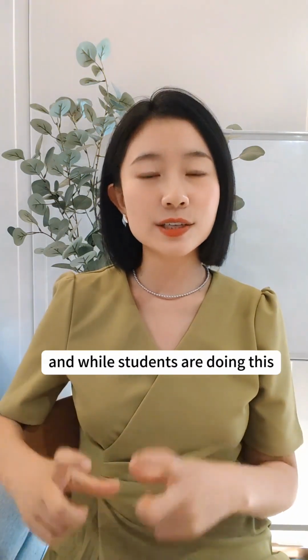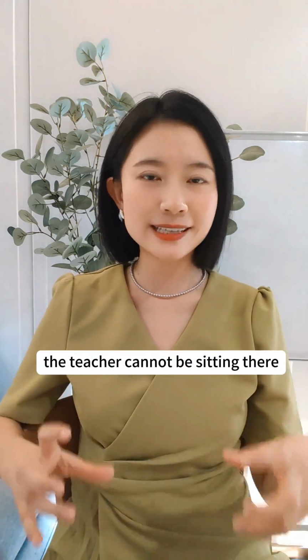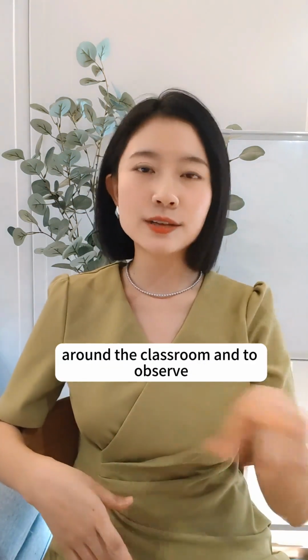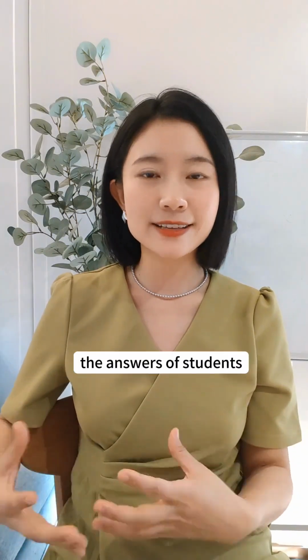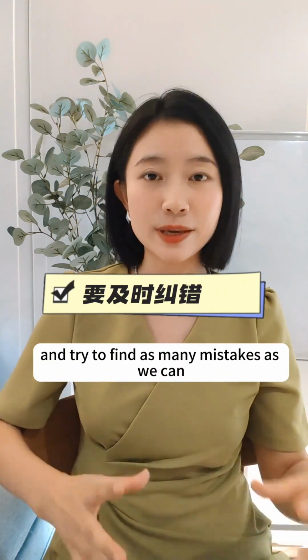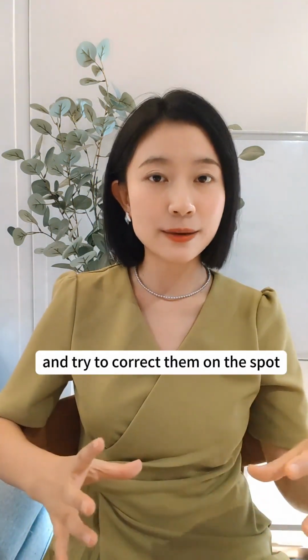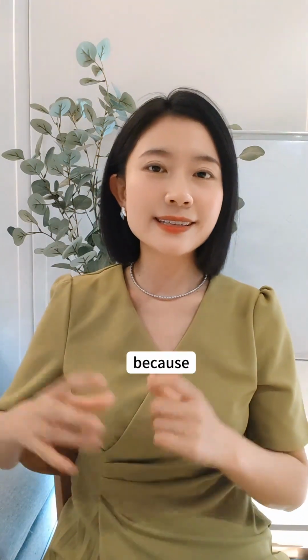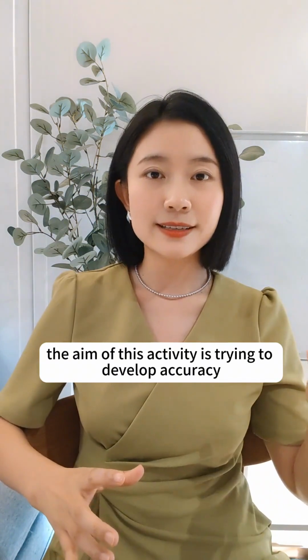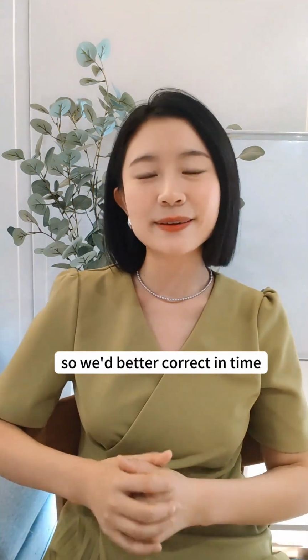And while students are doing this, the teacher cannot be sitting there or standing there doing nothing. We need to go around the classroom and to observe the answers of students and try to find as many mistakes as we can and try to correct them on the spot. Because the aim of this activity is trying to develop accuracy. So we better correct in time.